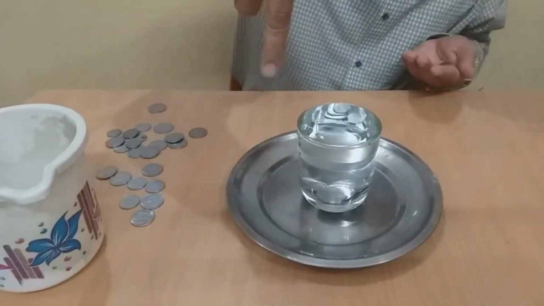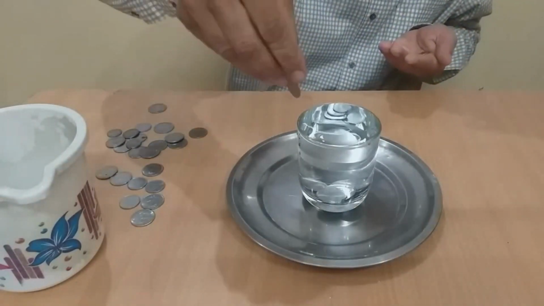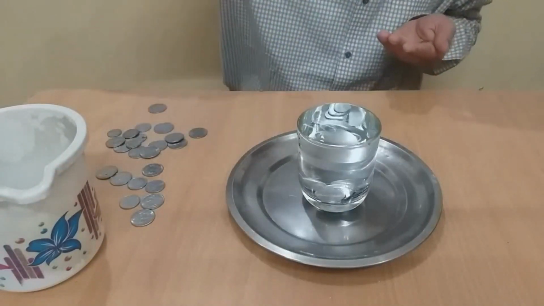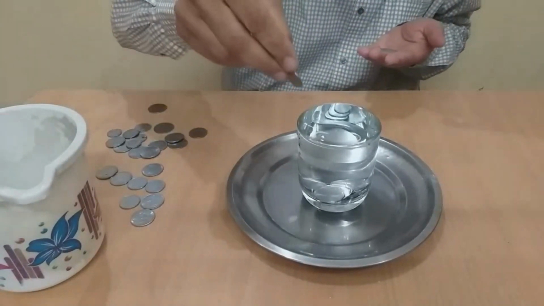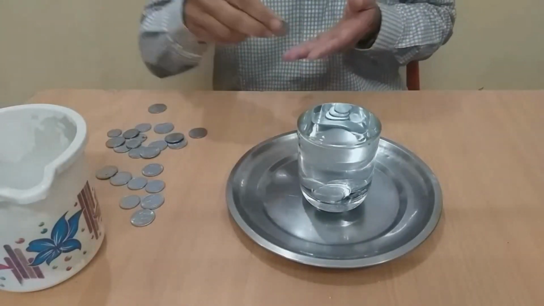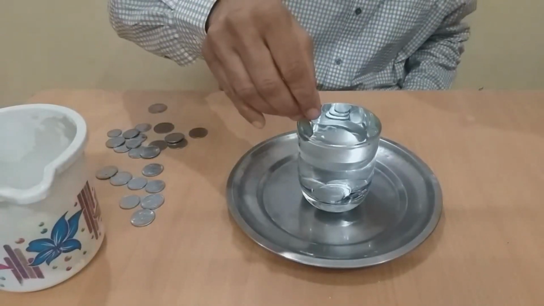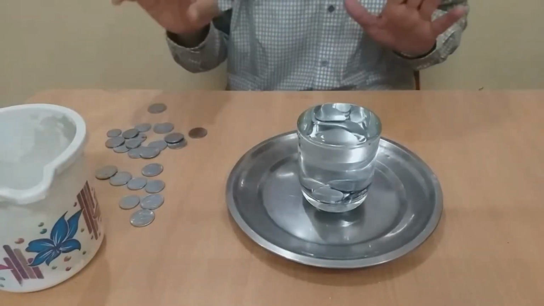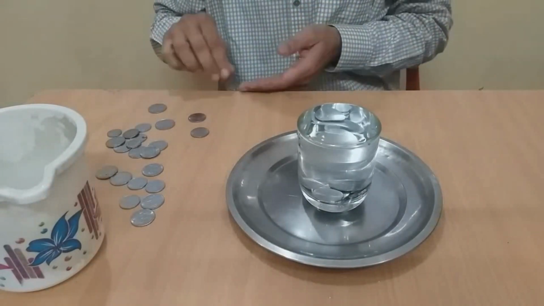So we can see that still the plate is dry. 15, 16, and one more in my hand. 17. Still water is not spilling.